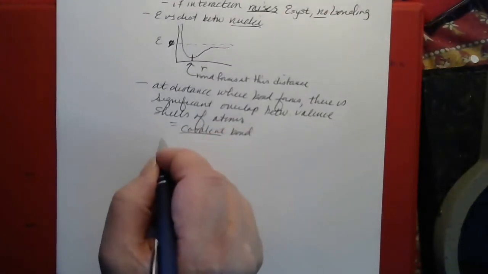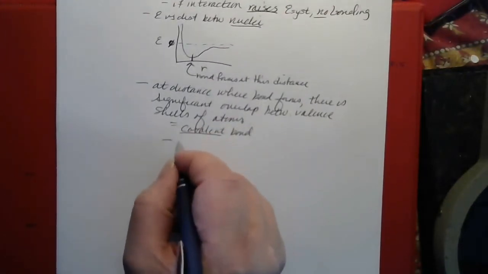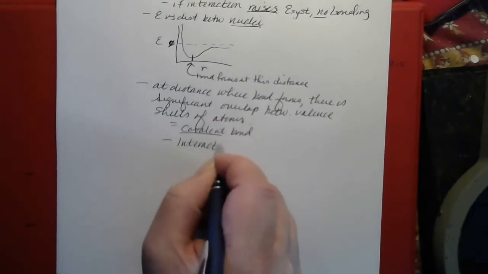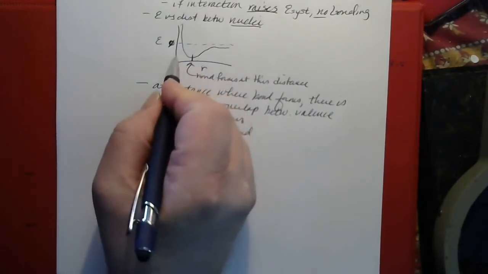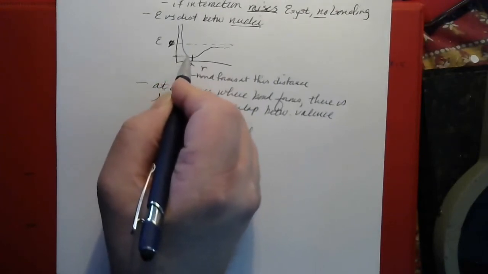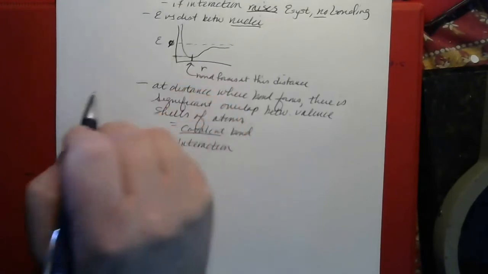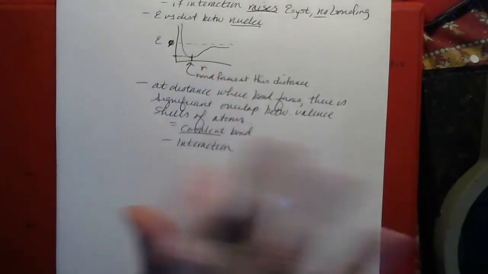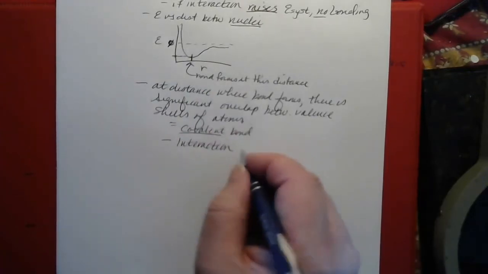And the interaction energy at this point is the bond energy. In this case, it would be this energy right here. That would be the bond energy, because that is the minimum energy that the atoms have when they interact with each other.